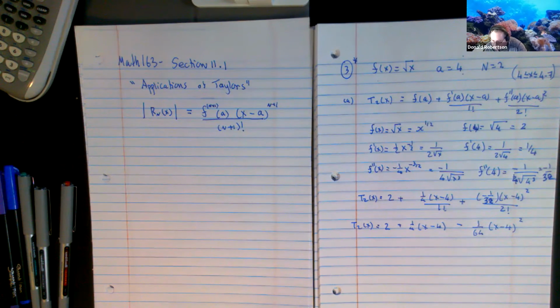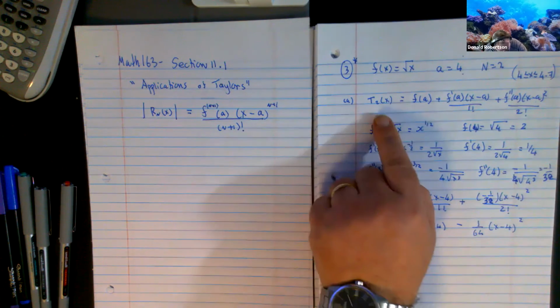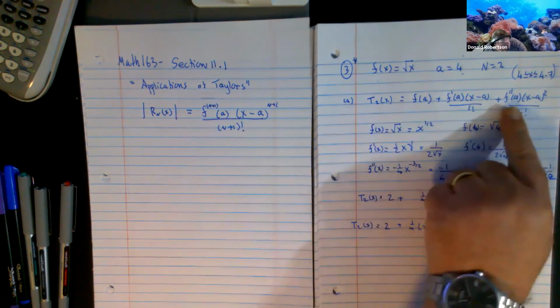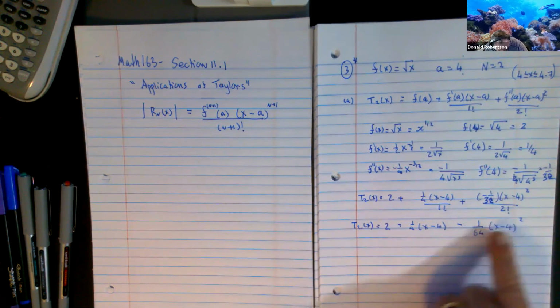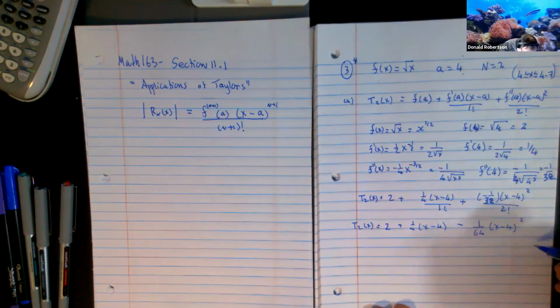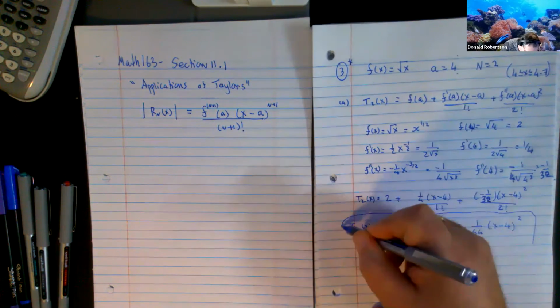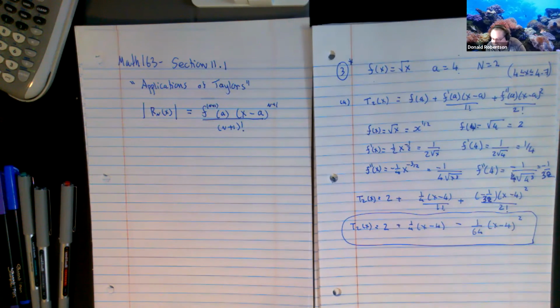So you just repeat the process, in this case, until you reach the second derivative. And that's what it looks like. You do not do anything else to that. So don't worry about foiling this out or collecting like terms. We typically do not do that. That's the final answer, and that would be part A.